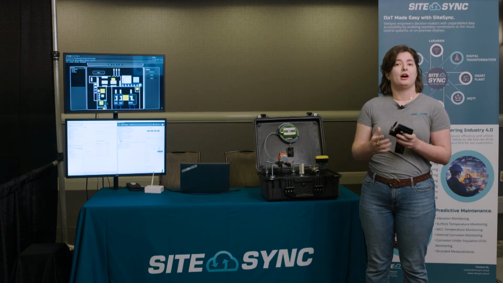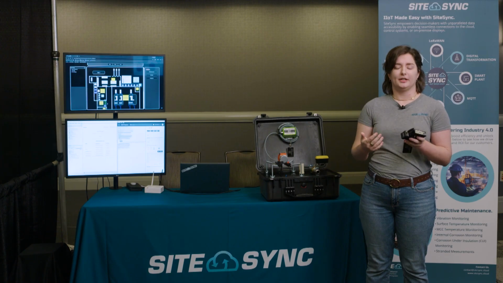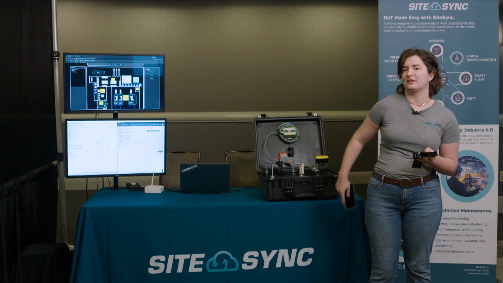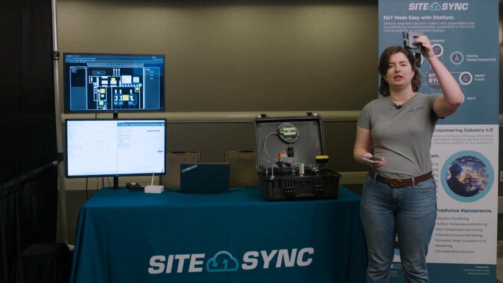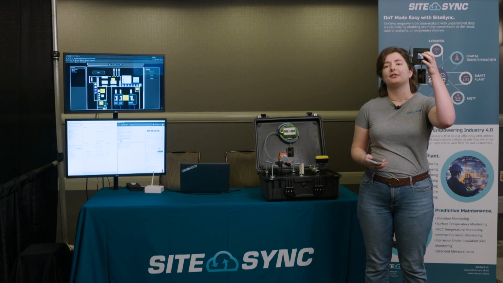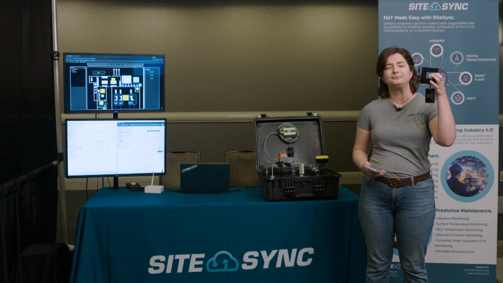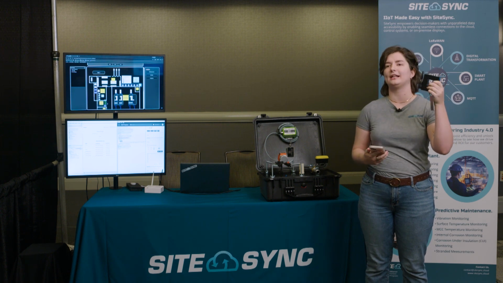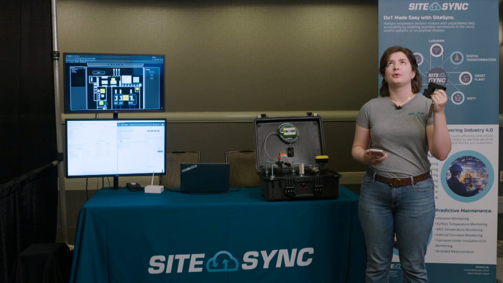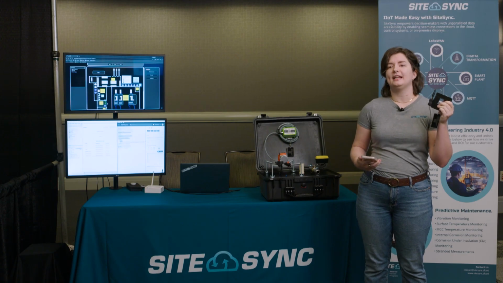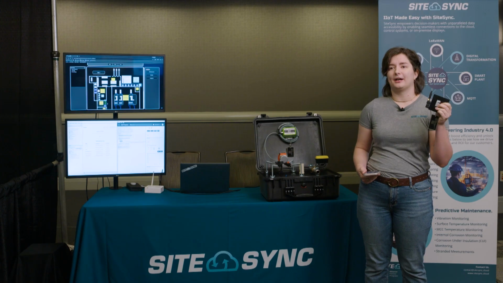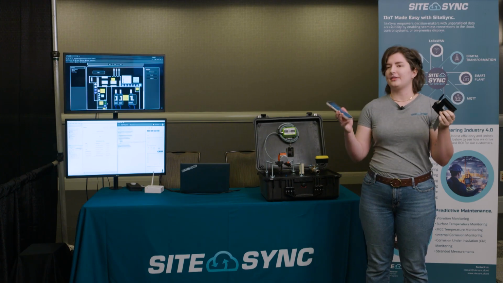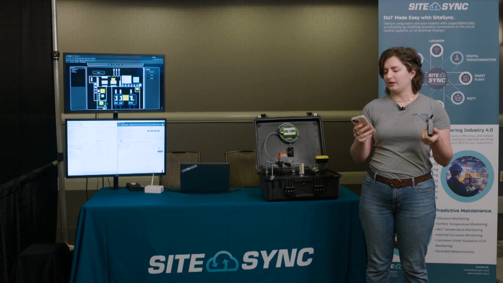What I'm going to do to onboard it into my Ignition server is open my Ignition Perspective app with SiteSync loaded on it. I'm going to scan this QR code. This QR code has all the encryption, all the keys you could need, any data about what it needs to onboard, to make onboarding IoT devices into your site as easy as adding a Ring doorbell to your home automation network. So with the Ignition Perspective app, I am going to scan the QR code real quick.